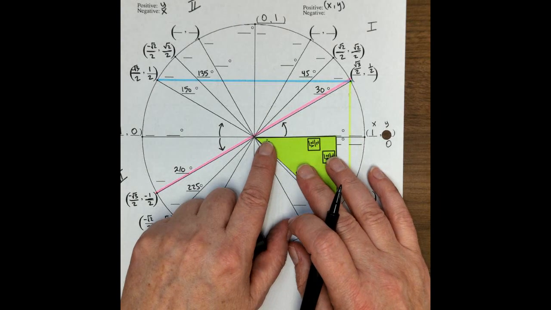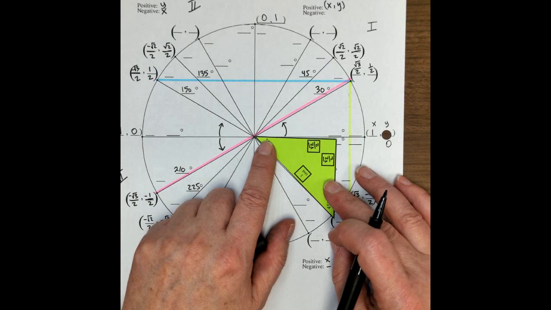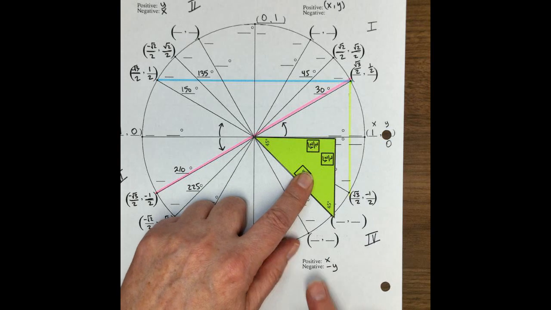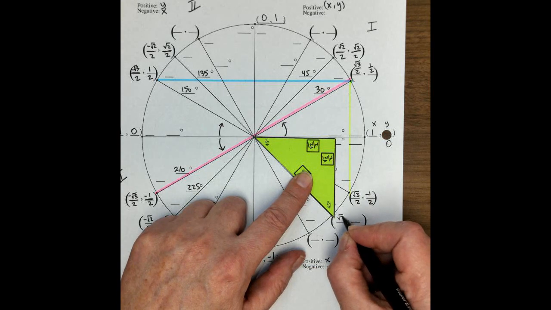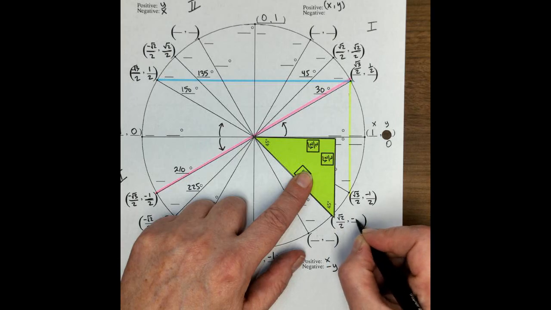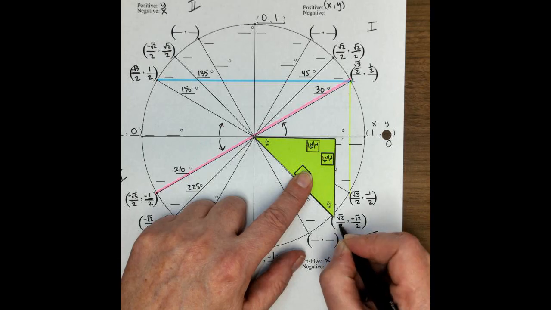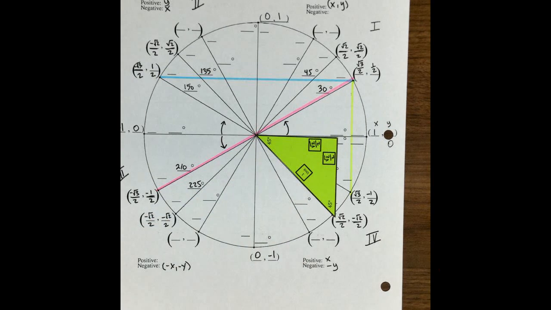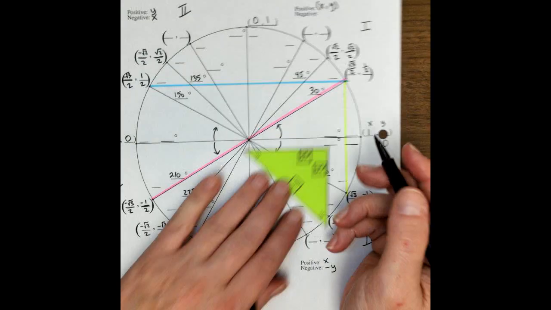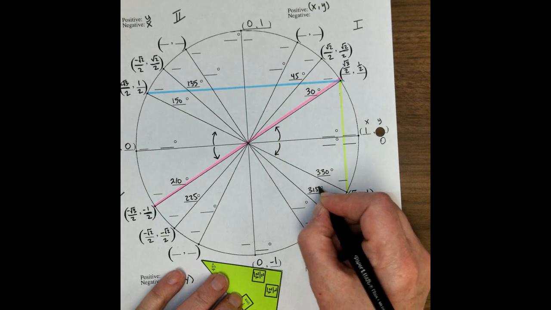Alright, and last but not least, we're going to do this guy here. So again, my x is positive, my y is negative, so I got square root of 2 over 2, minus square root of 2 over 2 for my coordinates. And then we got 360 minus 45 gives me 315 degrees.